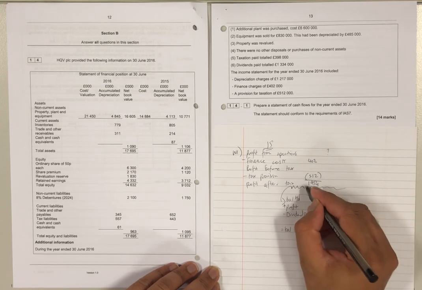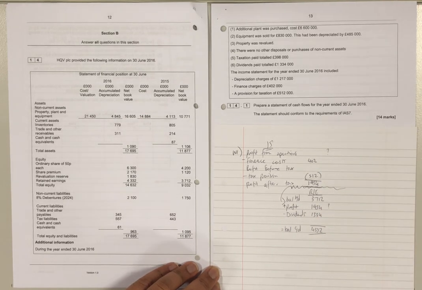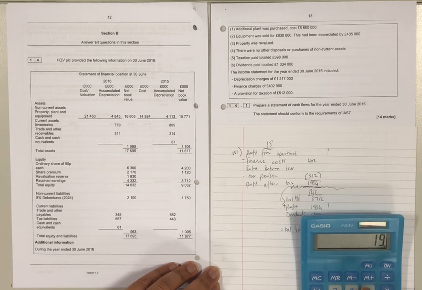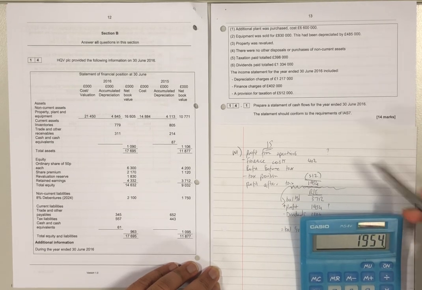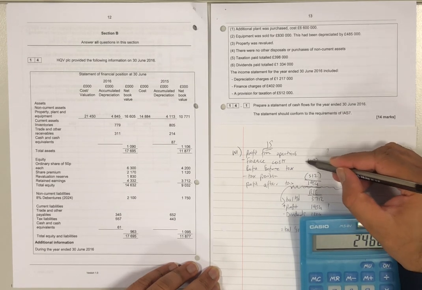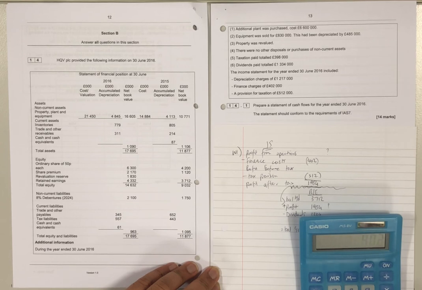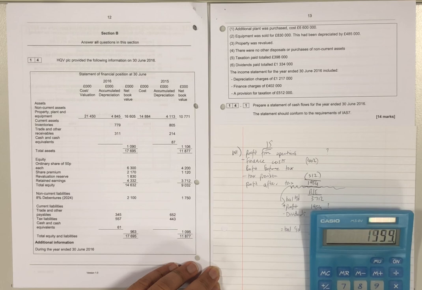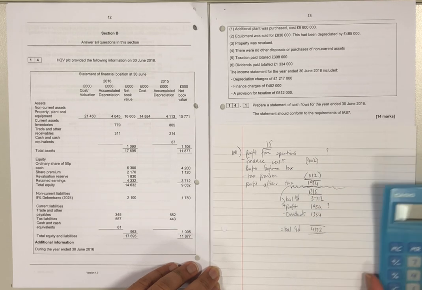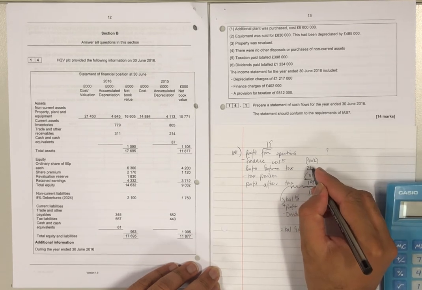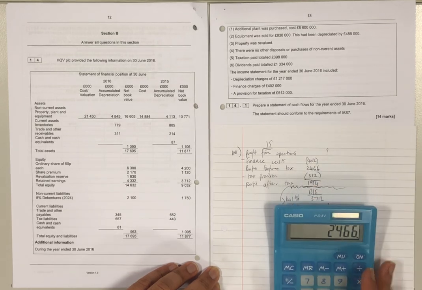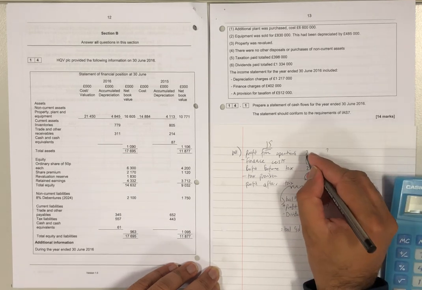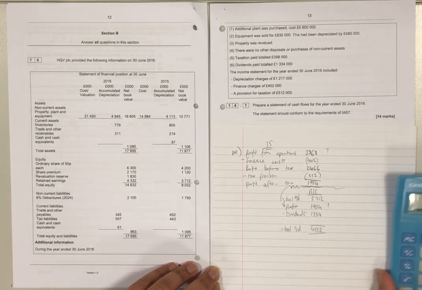Anyway, profit after tax. Obviously minus, so I'm going to get my calculator. We're going to work back, 1954. Normally you minus. This time we're going to add 512. And again, finance costs we normally deduct. We're going to work back and add them back on. 2868. Let's do that again, sorry. 1954 plus 512. This is 2466. 2466. And we're going to add the 402 because we're working backwards. 2868. 2868.